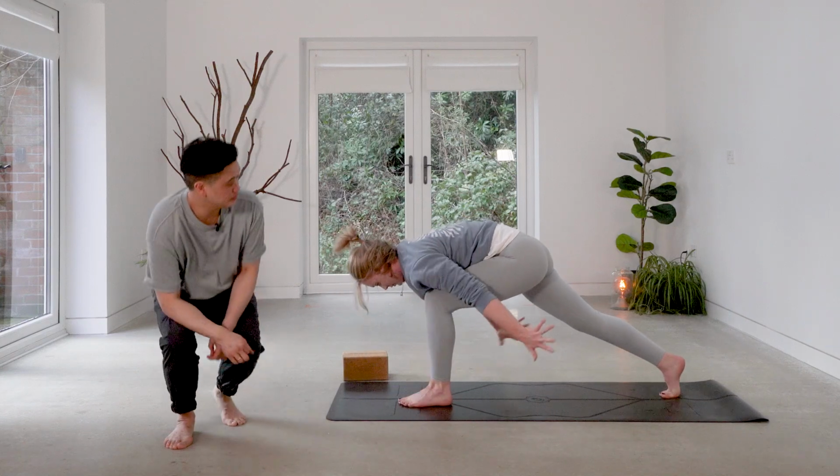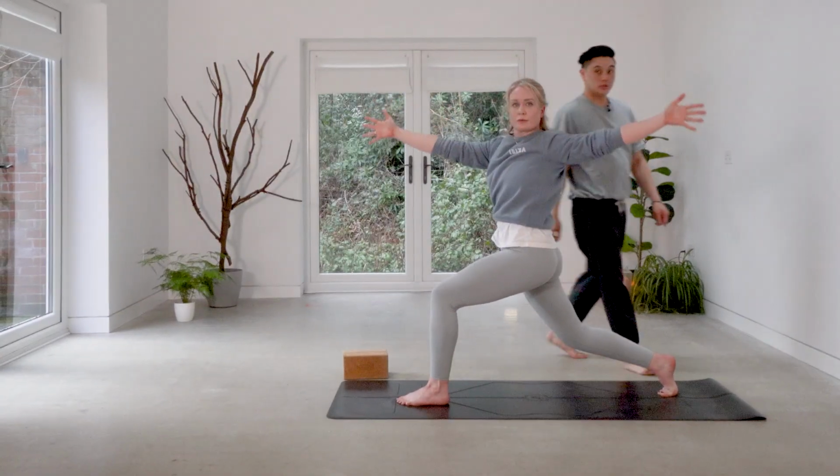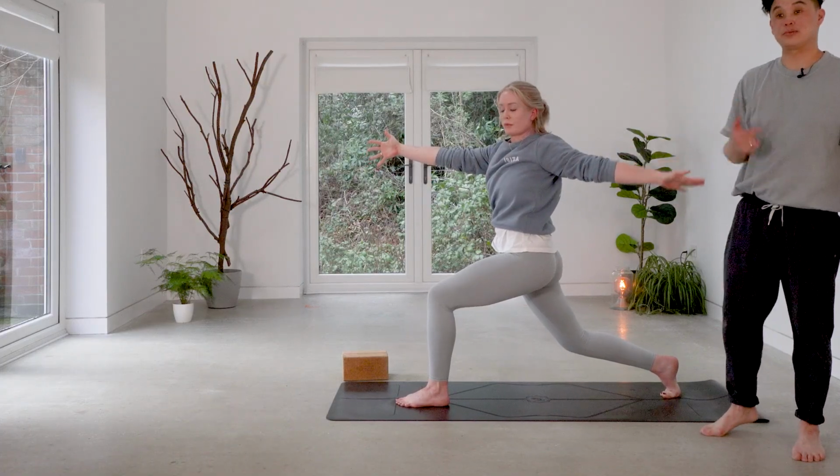Inhale, your hands go up. Exhale, open your twist. Breathing in, and then flow it two or three times, please.